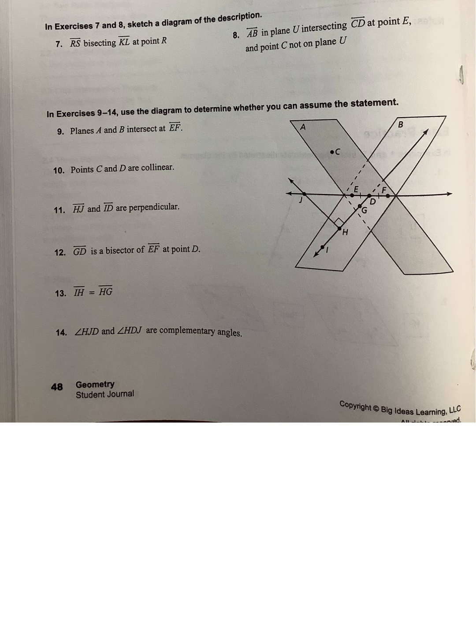Ray HJ, okay, I'm going to draw this. Ray HJ is perpendicular to line ID. Is that true? How do you know? It intersects at H at 90 degrees. So that's the definition of perpendicular lines. Perpendicular has a definition that 2 lines intersect at 90 degrees.